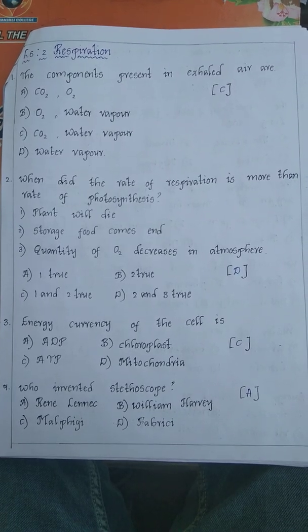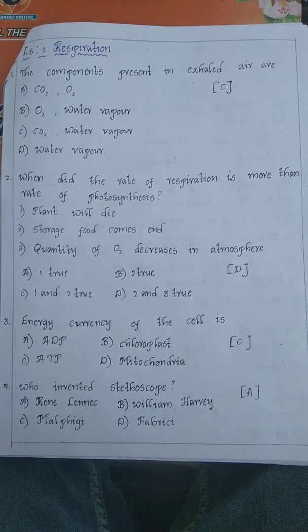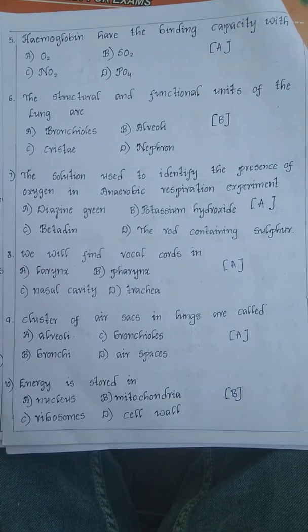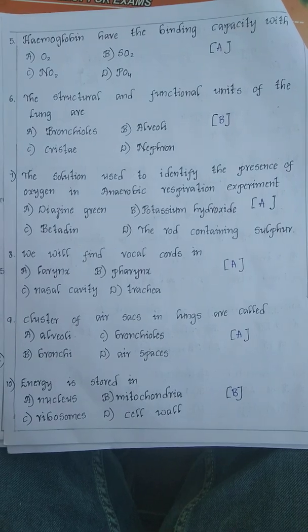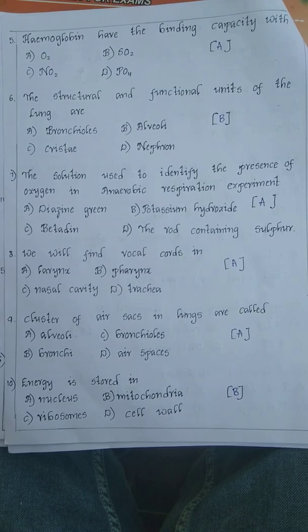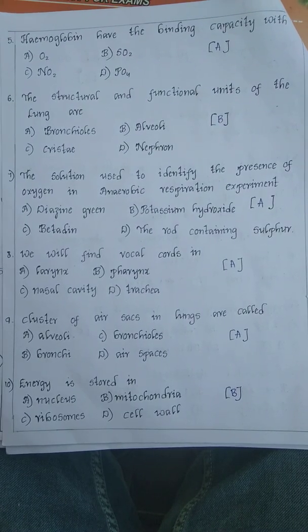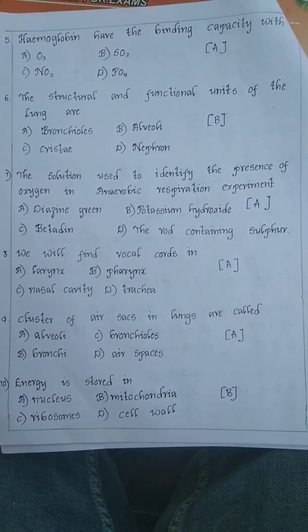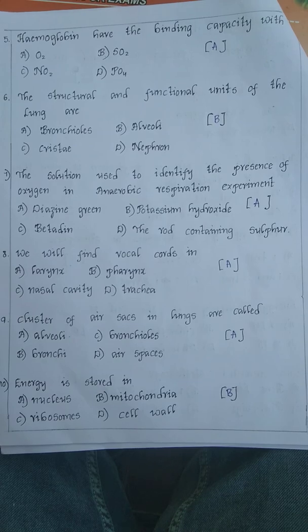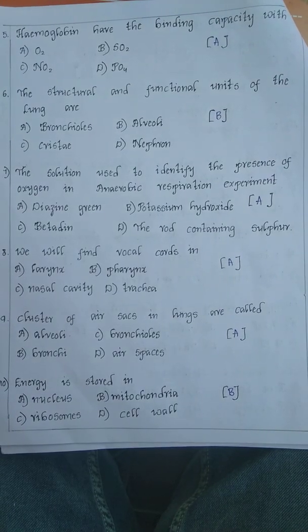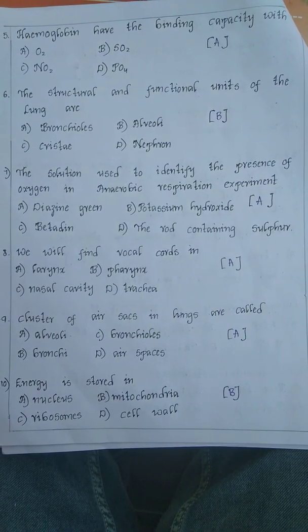Who invented stethoscope? Stethoscope was invented by Rene Laennec, right? Hemoglobin has the binding capacity with obviously oxygen. The structural and functional unit of the lung is not bronchioles, but alveoli. The solution used to identify the presence of oxygen in anaerobic respiration experiment. What is the solution used to identify the presence of oxygen? Which is diazine green. We will find vocal cords obviously in larynx.